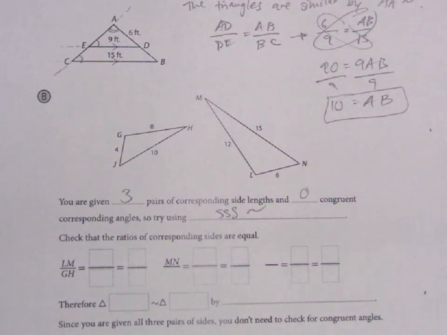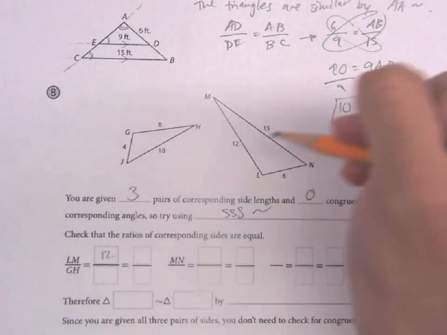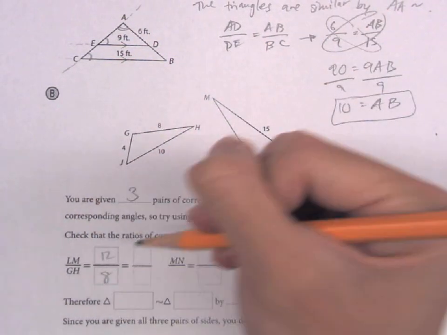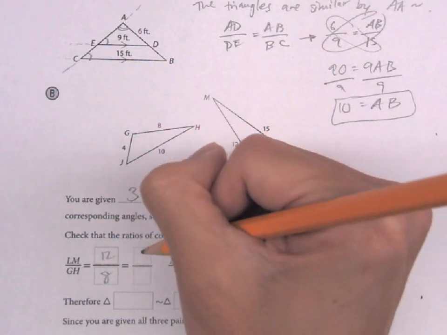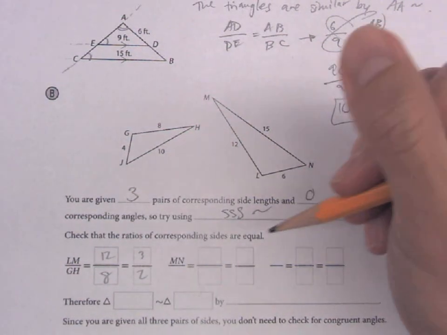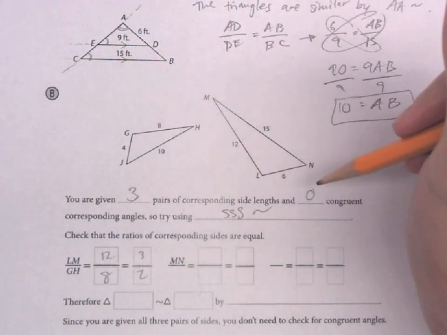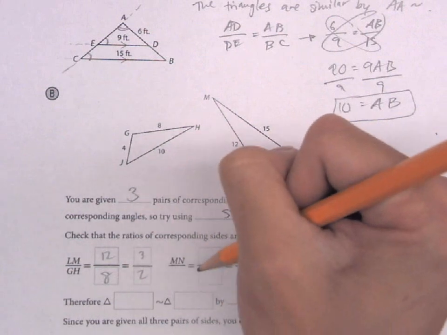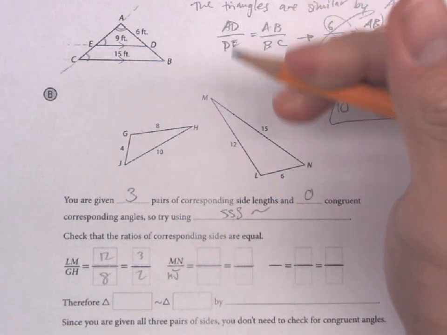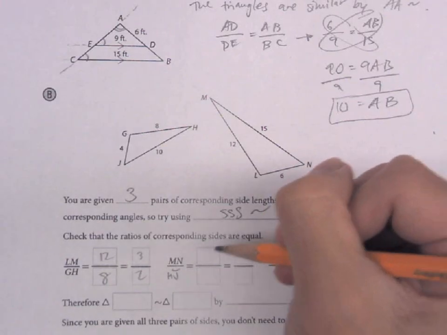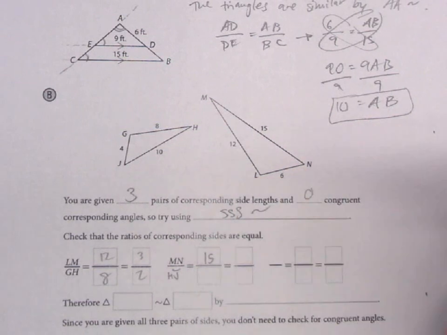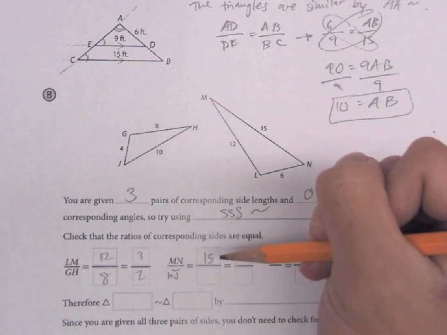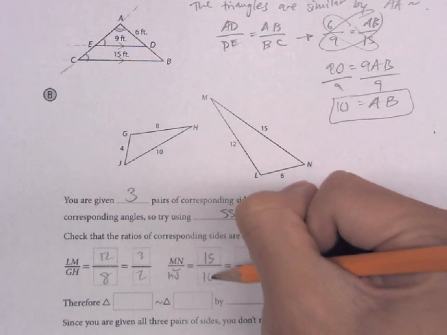If we look at this, LM is 12, GH is 8, so that is 3/2. This next part, MN over HJ. Those sides are proportional, so MN is 15 and HJ is 10.